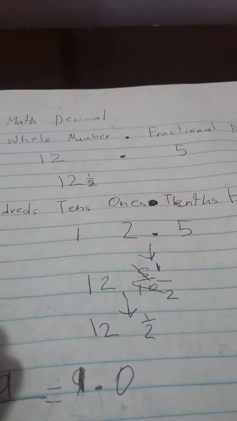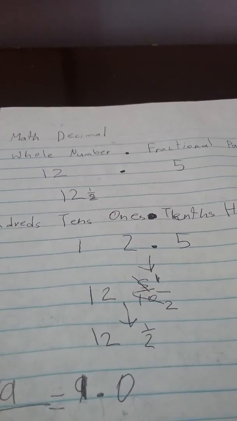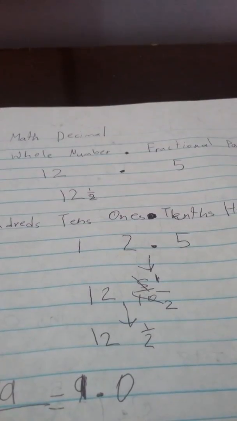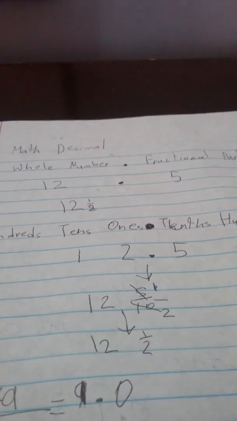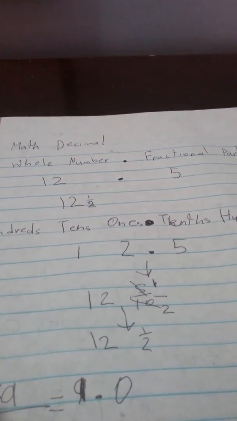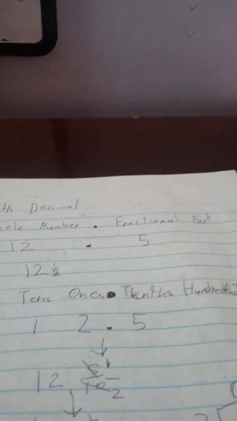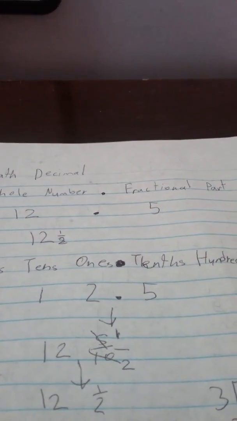So we brought down 12.5, the whole number, into the hundreds, tens, and ones, which is only using tens and ones, and the fractional part to tenths. Because the first one after the decimal point is tenths, the second one hundredths, the third one thousandths, and so on. But I'm only going to stick with the basics, which is tenths, hundredths, and thousandths.